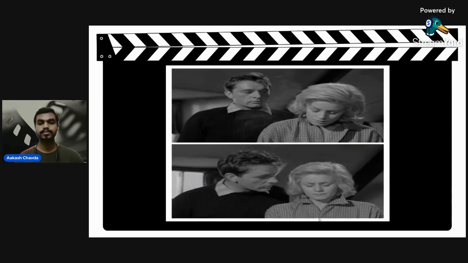Moving further, this particular frame is a mid shot, or we can say a close shot angle. You can see Jimmy is overpowering the camera, and alongside it he is also overpowering Allison.